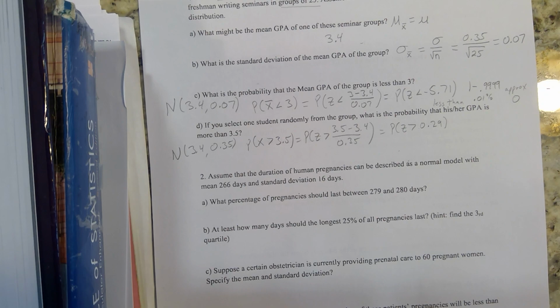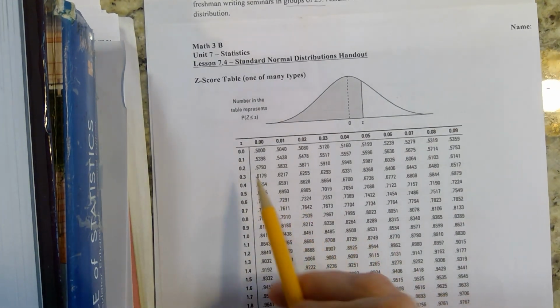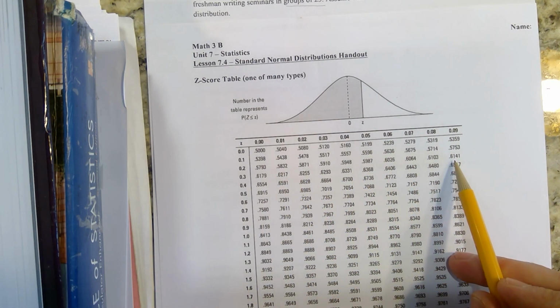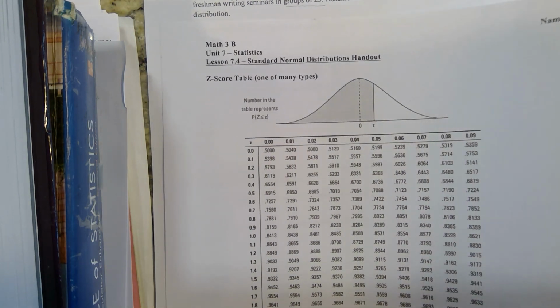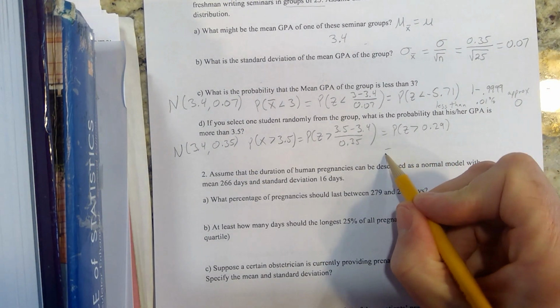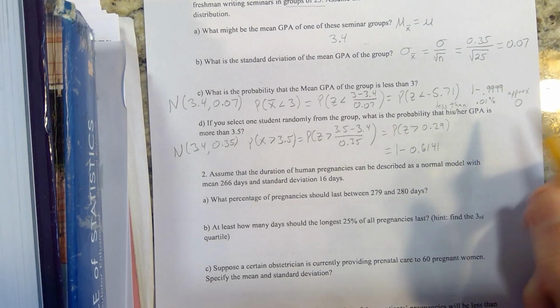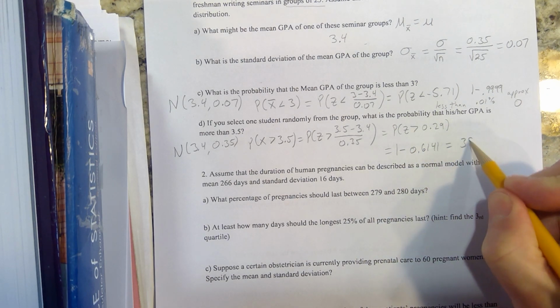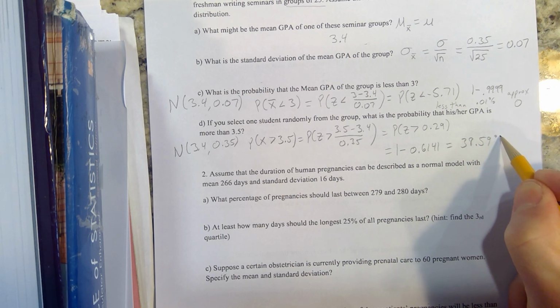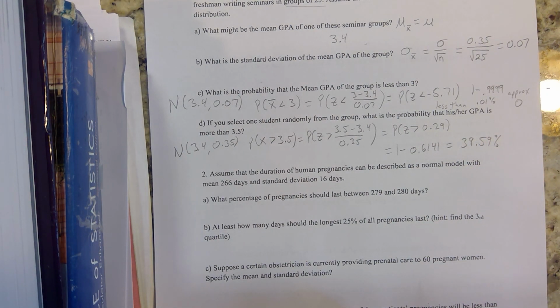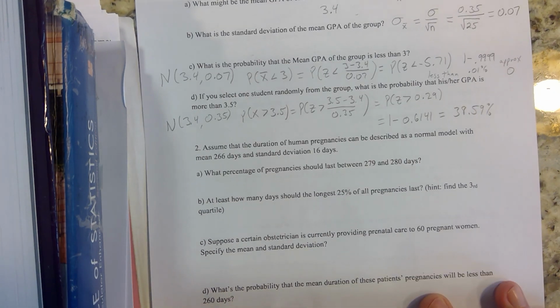Okay, look that up on our table. There we are. Okay, but we want to be greater than, and of course this gives me the less than. So I got to do 1 minus 0.6141, which is 38.59%. All right, on to the next question.